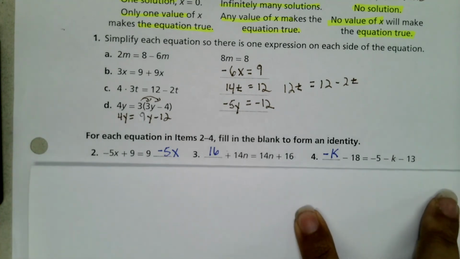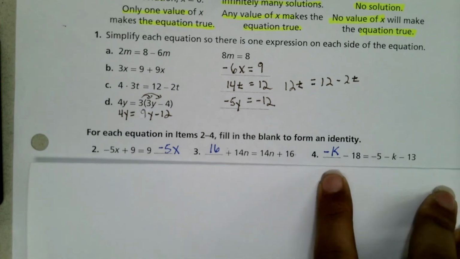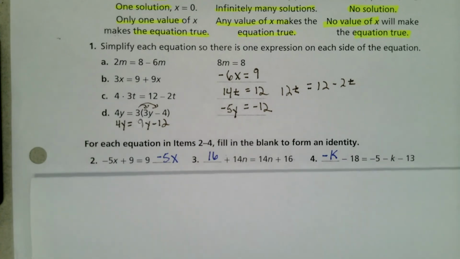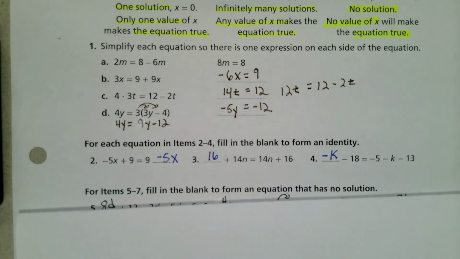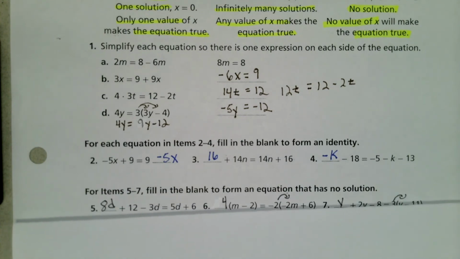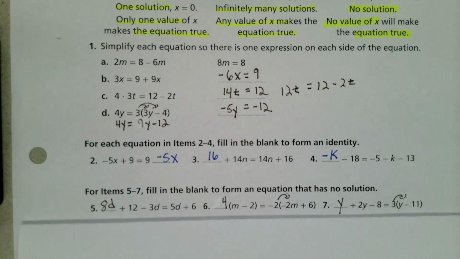Now this one's to form no solution. Remember, in order to form no solution, we need our variables to be the exact same, but our numbers not to be. So take a look at number 5. They gave us 5d plus 6. Well, we have minus 3d. We need something to put in there that'll make sure we get a 5d. So I chose 8d. 8d minus 3d will give us our 5d.